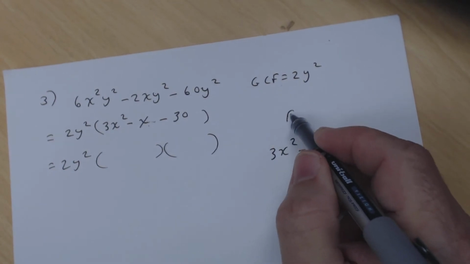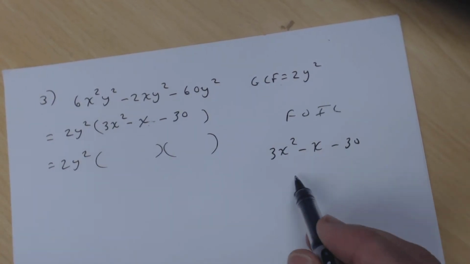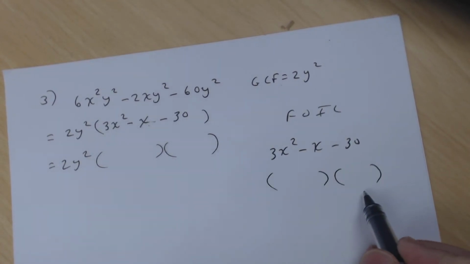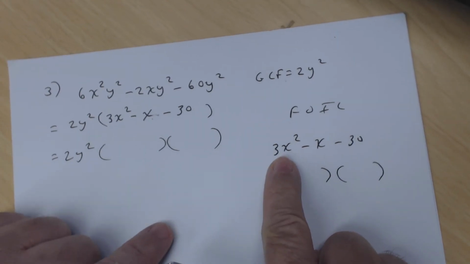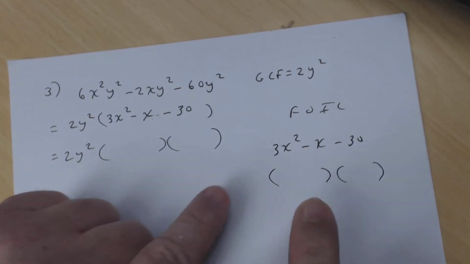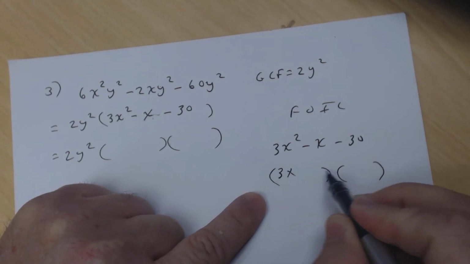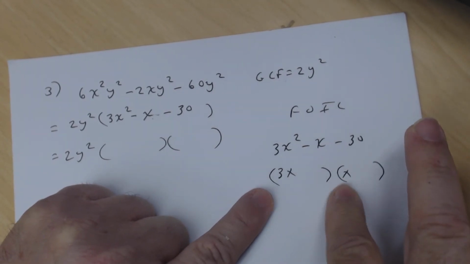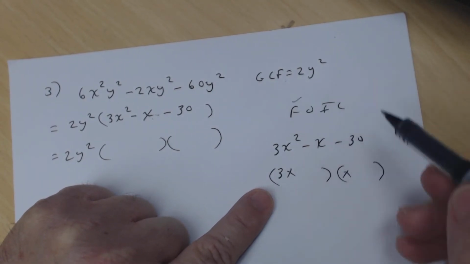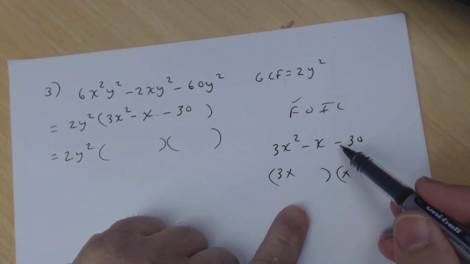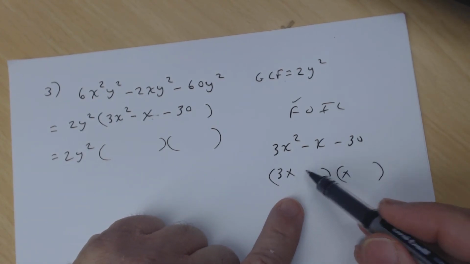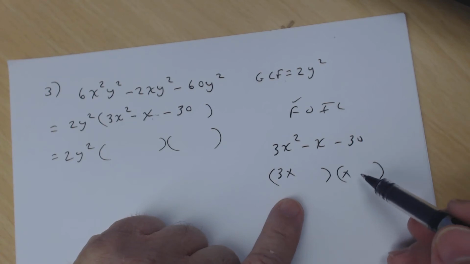So use the idea of FOIL. All right. Now, you see this 3x squared? That's a nice number. 3 is prime, so the only possibilities would be 3x and x. All right, so 3x times x is 3x squared, so that takes care of the f. Now remember, the last sign's negative. Last sign's negative, so that means I'm going to have a plus and a minus. One's going to be positive, one's going to be negative.